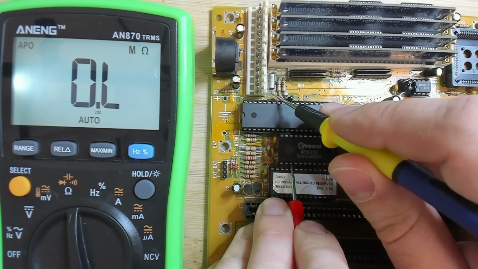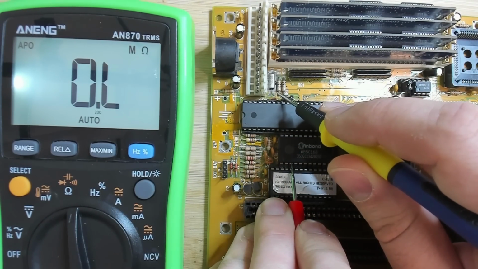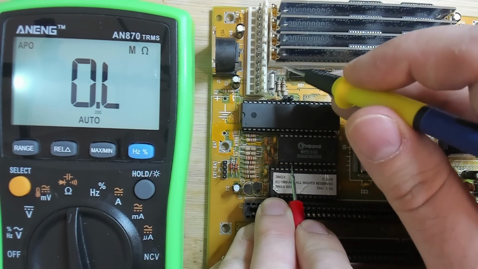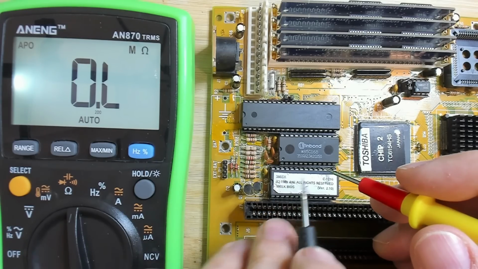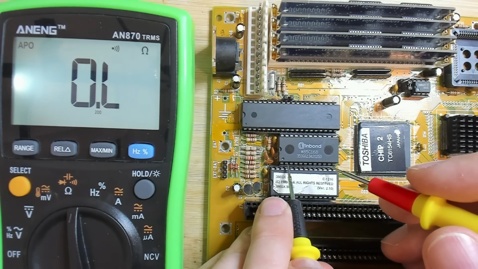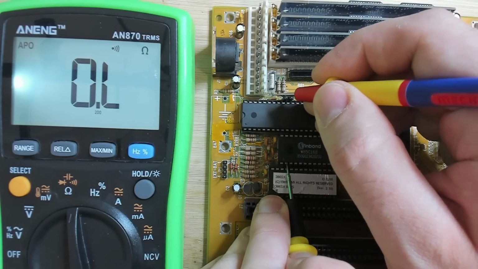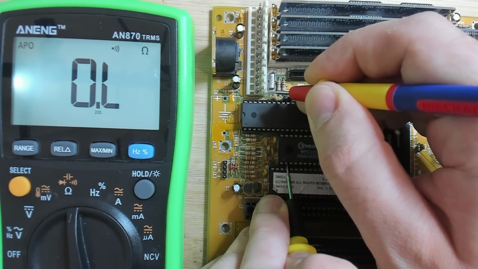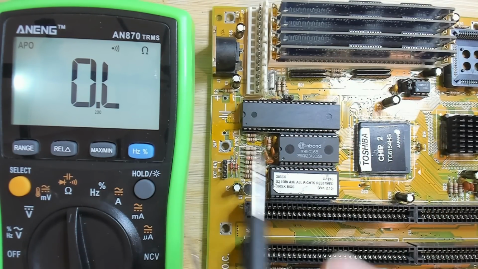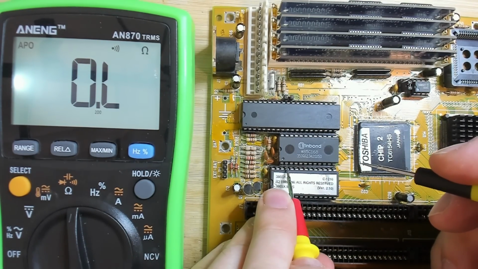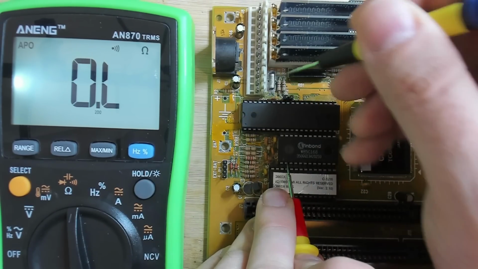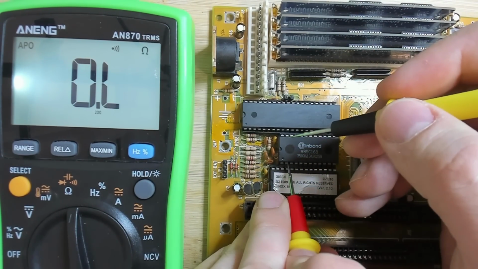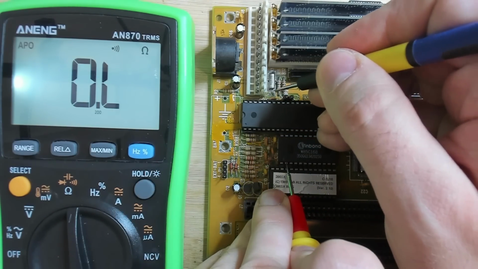And I believe that the crystal that we're looking at is this one, because this is the only barrel-shaped crystal oscillator on this board. One connection from our oscillator should go to OSC1, which is pin number 2 here. So let's see if I can get a connection here. No. Let's switch our probes. Okay. And no. This one should beep. Let's see.